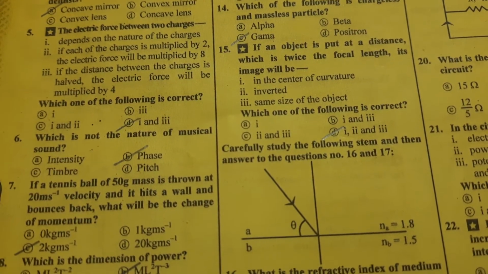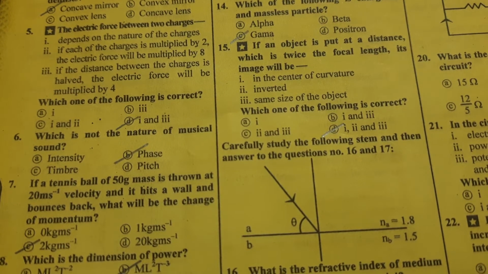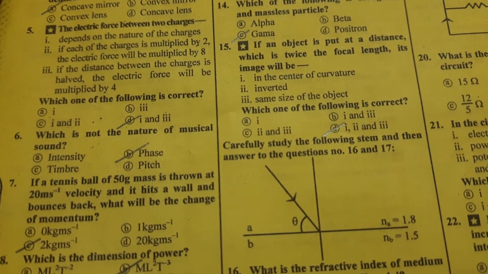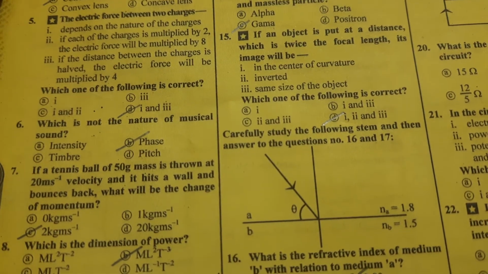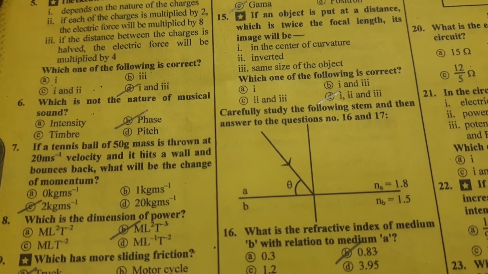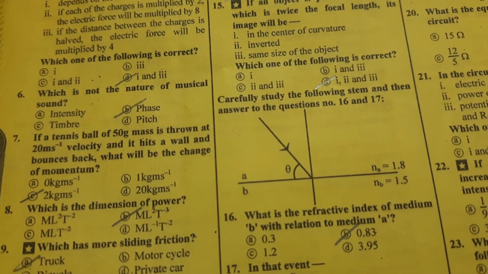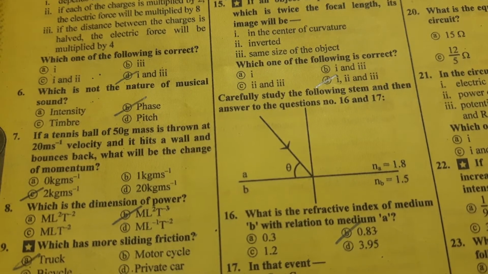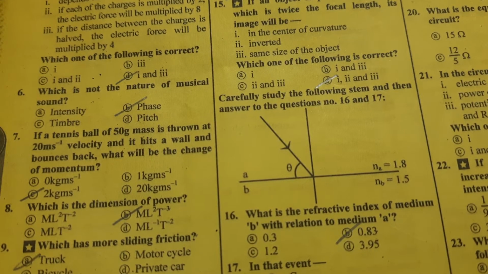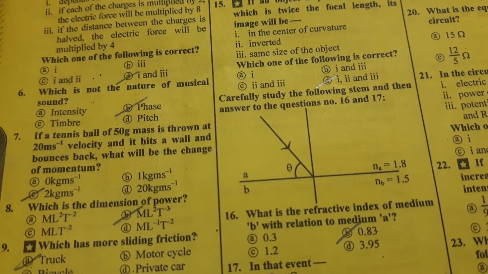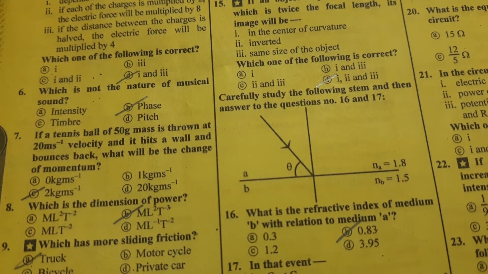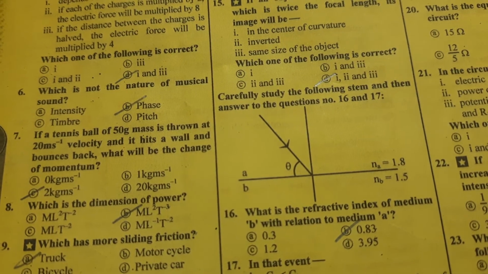Question number 6. Which is not the nature of musical sound? The answer is phase, option B. Question number 7. If a tennis ball of 50-gram mass is thrown at 20 meter per second velocity and it hits a wall and bounces back, what will be the change of momentum?